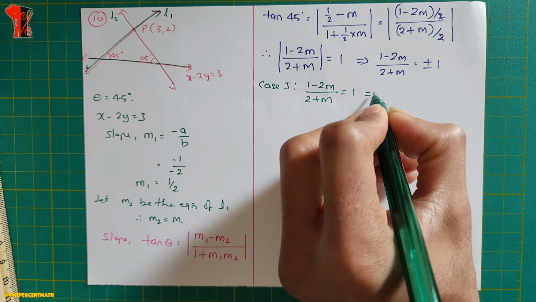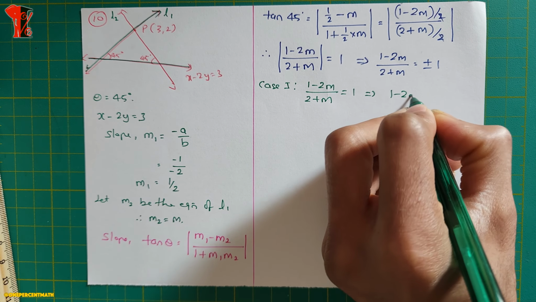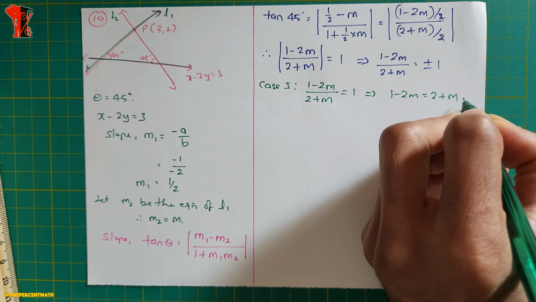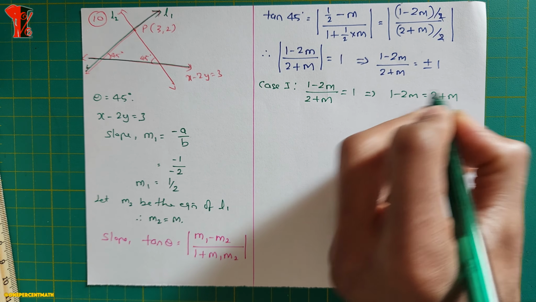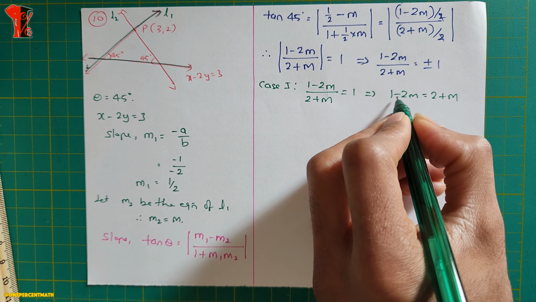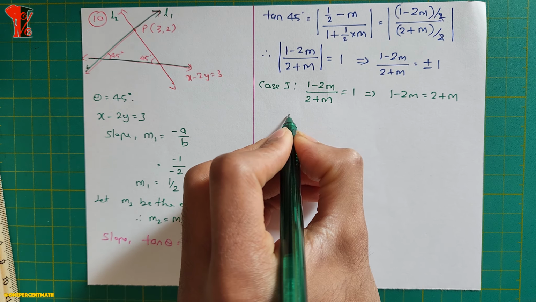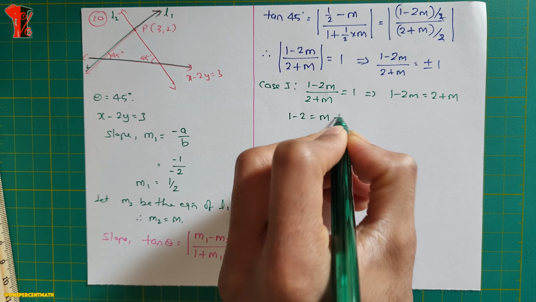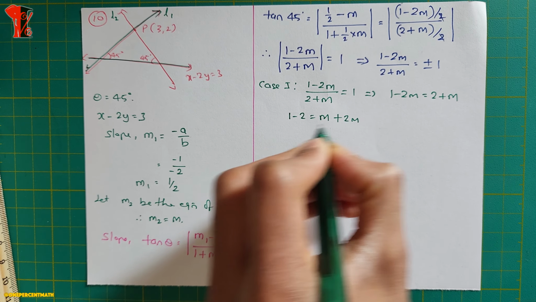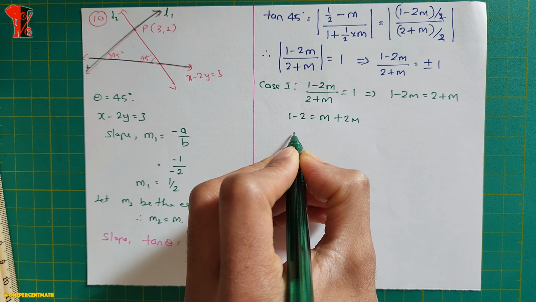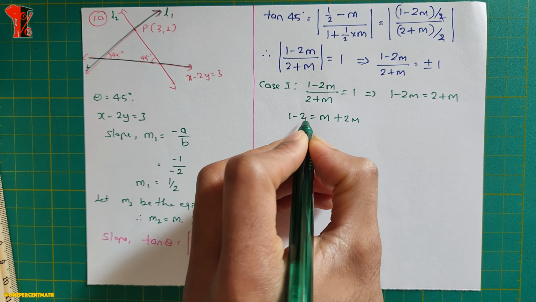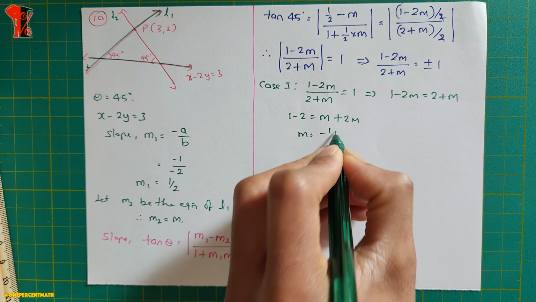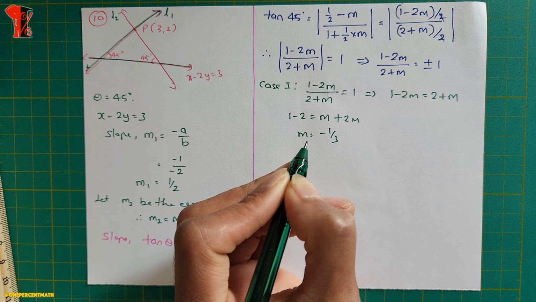If you solve this, what do you get? 1 minus 2m equals 2 plus m. If you simplify, bring 2m to this side and 2 to the other side, I'll get 1 minus 2 is equal to m plus 2m. That means m is equal to 1 minus 2, which is minus 1, over 3. So it becomes minus 1 by 3.